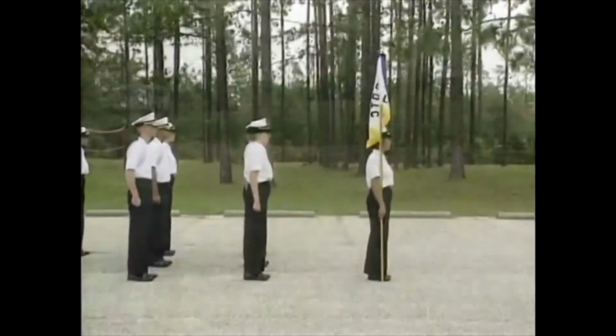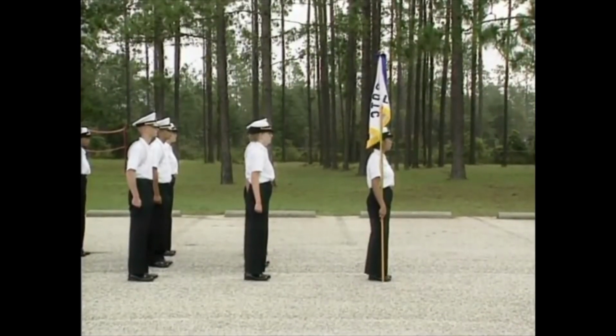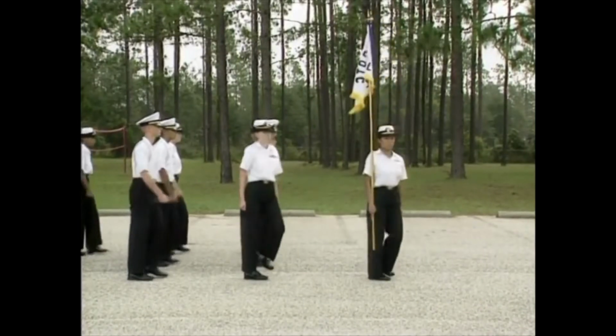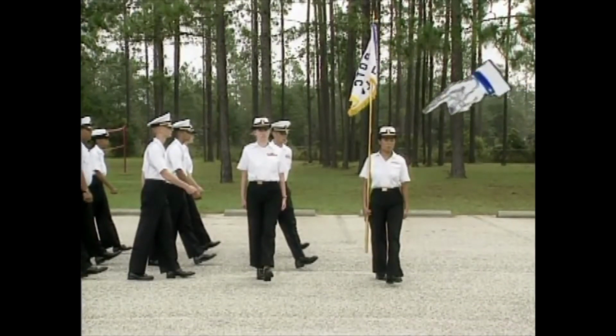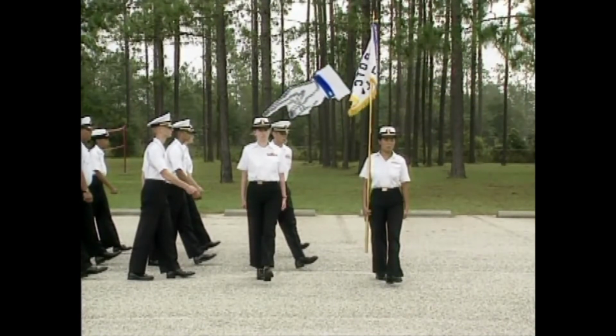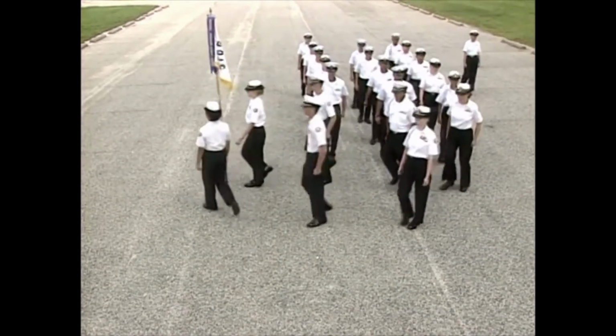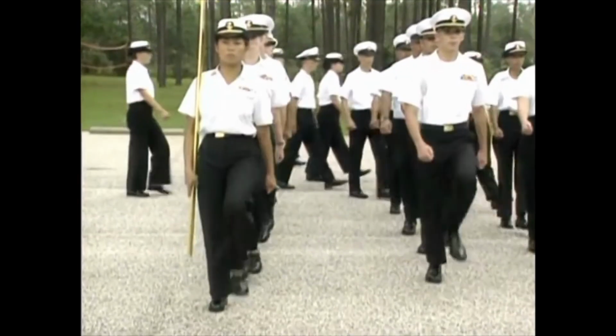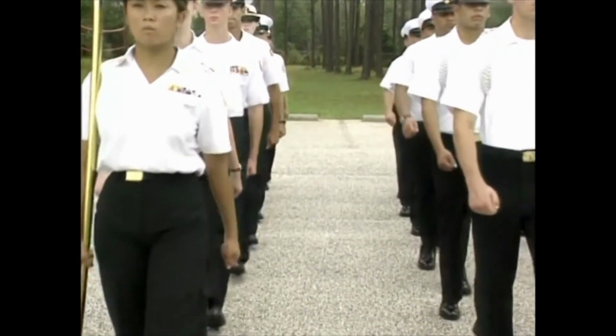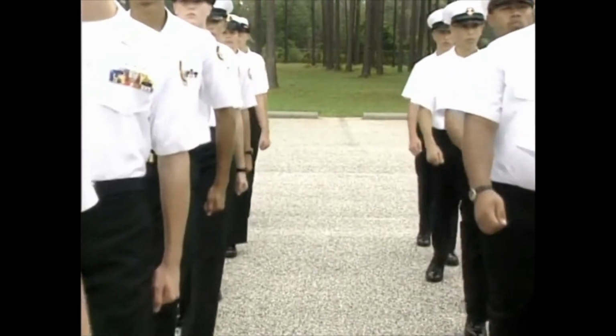When the command column right is given at the halt, at the command of execution, the guide flanks to the right and continues to march as in column right while marching. The third squad leader will step off to the right as in marching, taking 30-inch steps with the left foot, and continues to march as in column right while marching. At the same time, the second and first squad leaders step to the right oblique as in marching and continue to march as in column right while marching. All other members step off with the left foot and continue to march, executing all pivots on the squad leader's pivot ground.